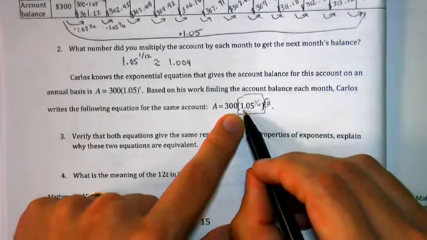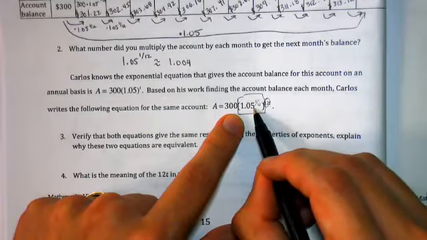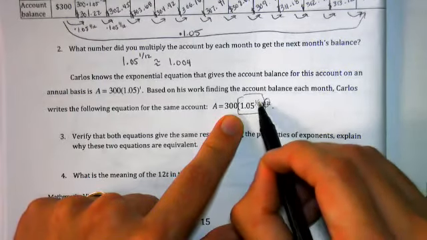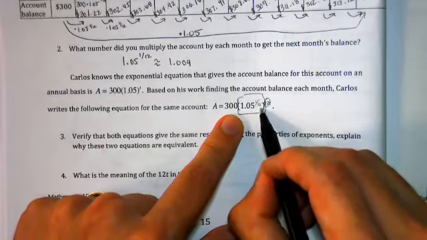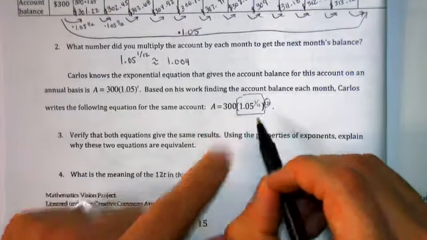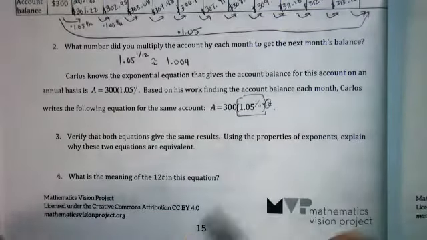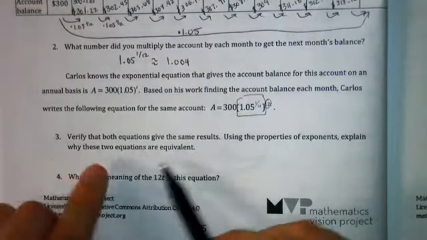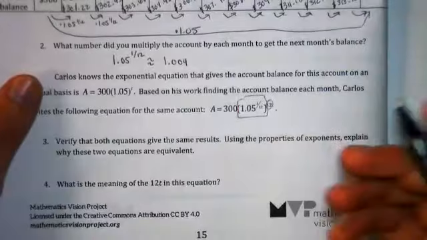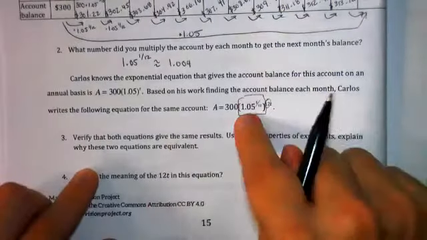So this is 1/12 of 1.05. So if I repeat this 12 times, I don't even need this anymore because I just canceled the 1/12. And that's what's happening here. So it says using the properties of exponents, explain why these two equations are equivalent. So I'm going to try to use the properties of exponents here.